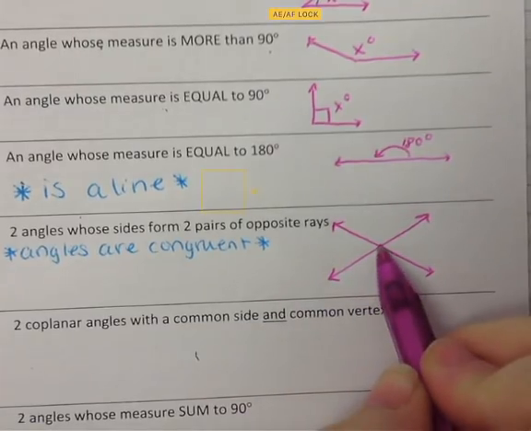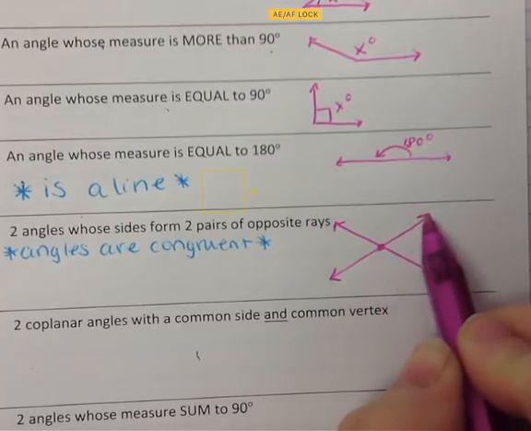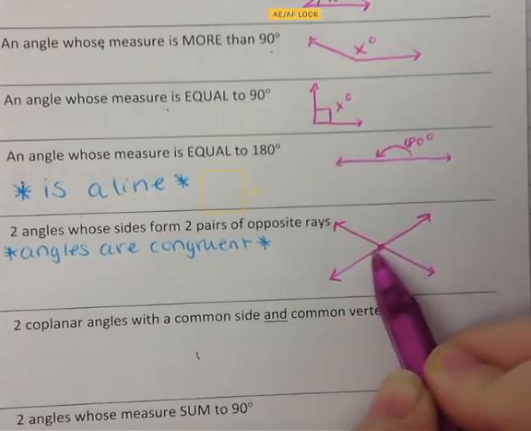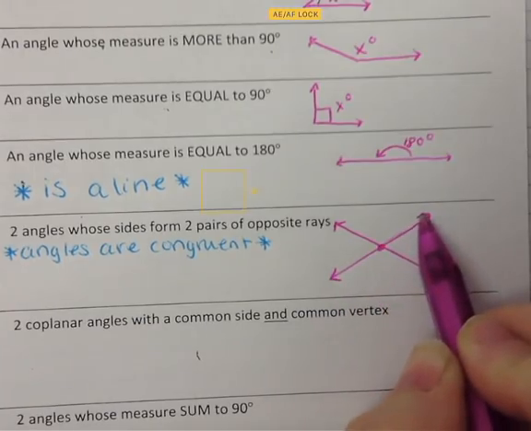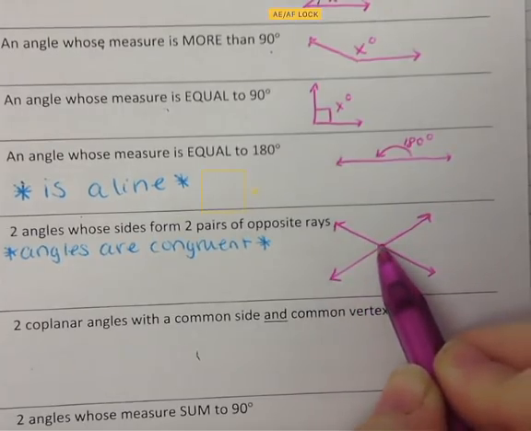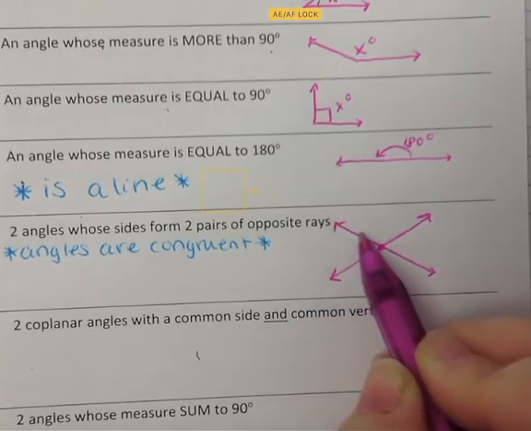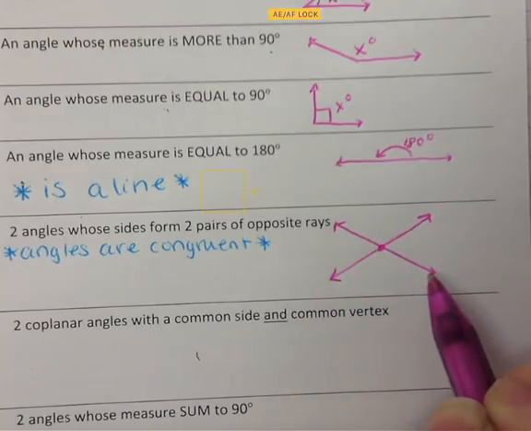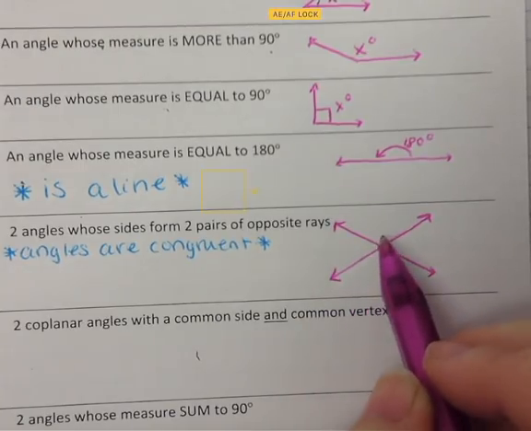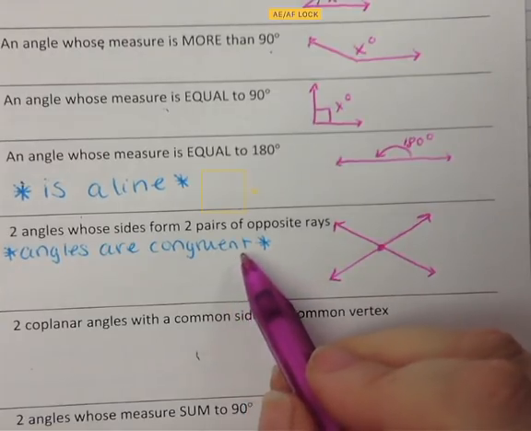These are opposite rays. All four of these share this one endpoint. And so if we look at this one, this is going about northeast, and this one's going southwest. Those are opposite directions. This is an opposite ray. If we talk about this one, we have a ray going southeast, and then a ray going northwest, which are in opposite directions. So we actually have two angles that are being formed from two opposite rays.